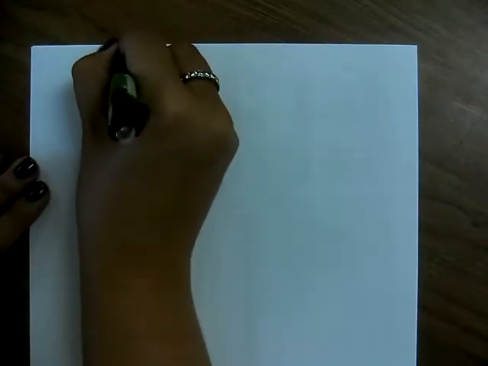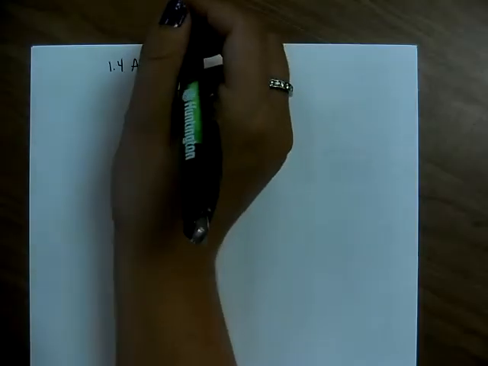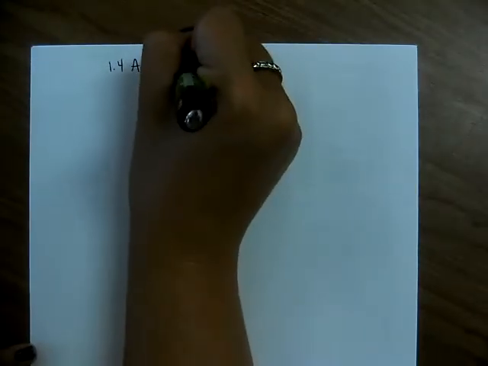Okay, so we're going to do 1.4a. We'll call it fractional expressions.